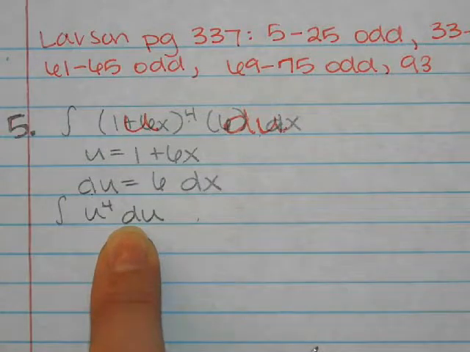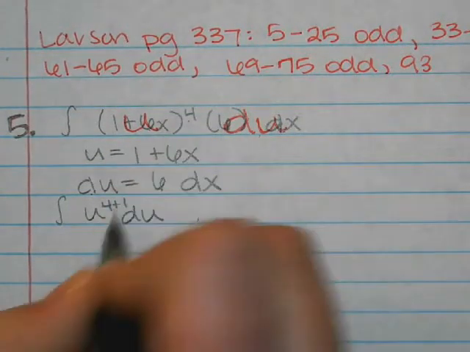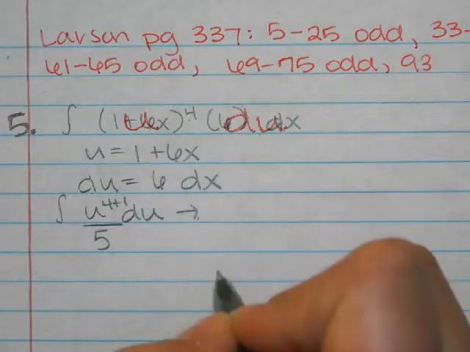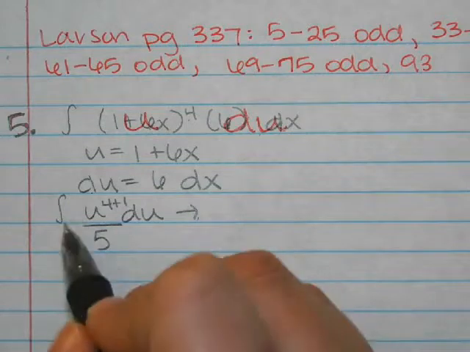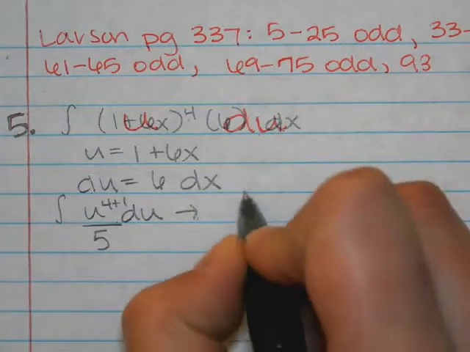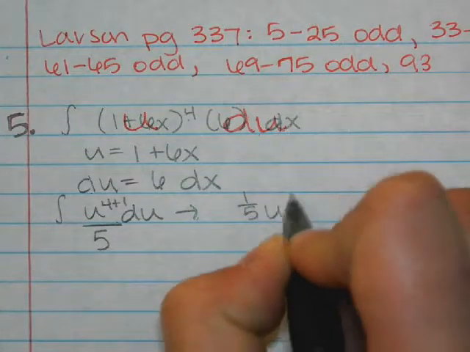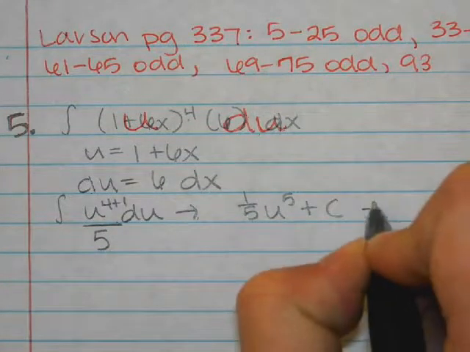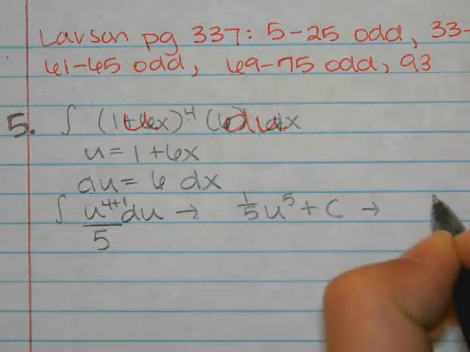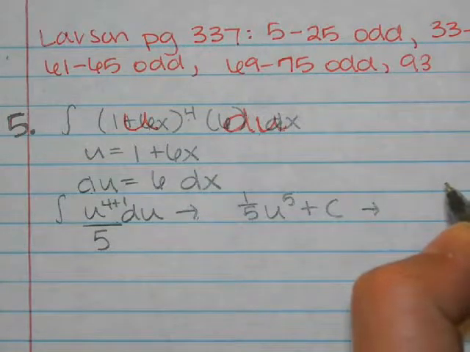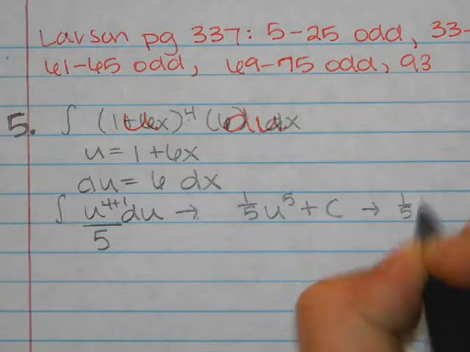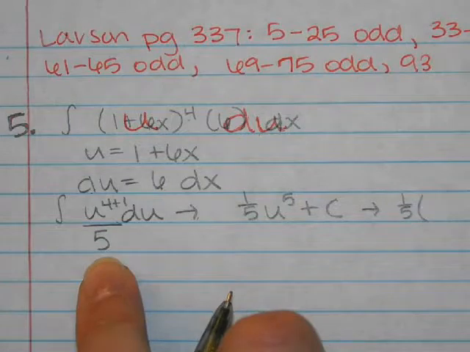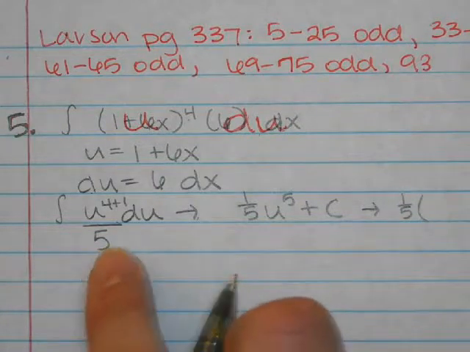4 plus 1, so 4 plus 1 divided by 5. So we've undone the integration, so we did the antiderivative of the derivative, and that gives us 1/5 u to the 5th plus c. And then what do we do? Plug in the u. Why did you have to divide anything? Because that's what du actually is. Well, I pulled out this divide by 5. I pulled it out as a 1/5.